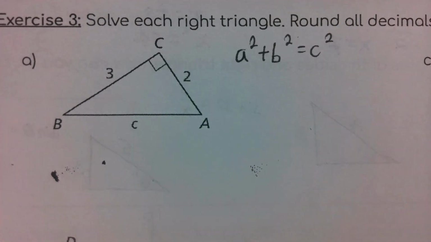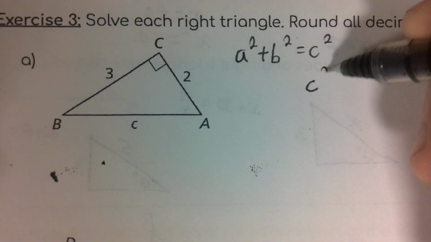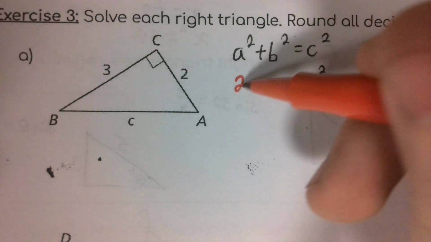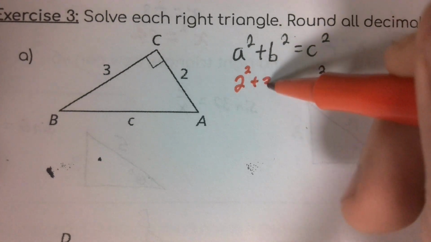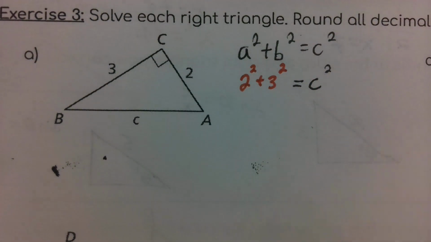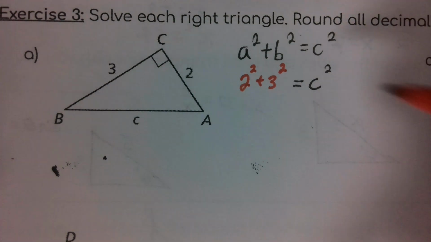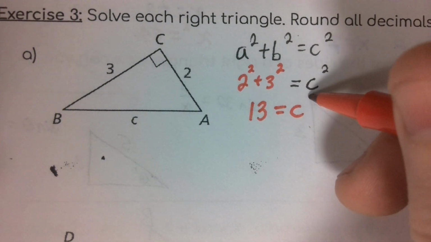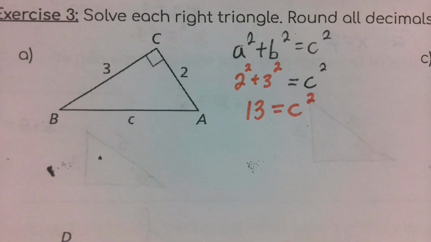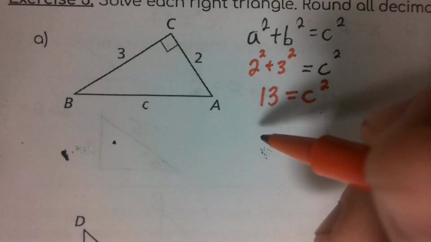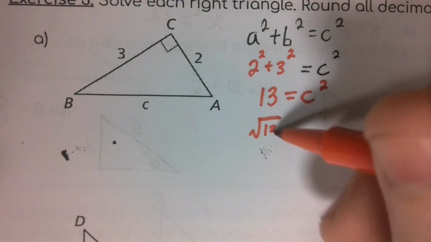So, in other words, to find c squared, we should take both of our legs and square them, adding them together in the process. 2 squared is 4, 3 squared is 9, 4 plus 9 is 13, so 13 equals c squared. We can then square root both sides to find that the square root of 13 equals c.